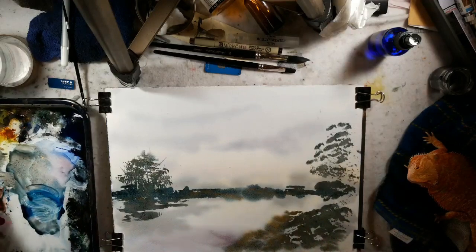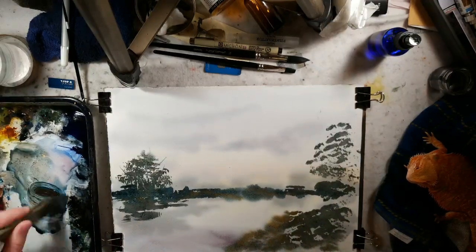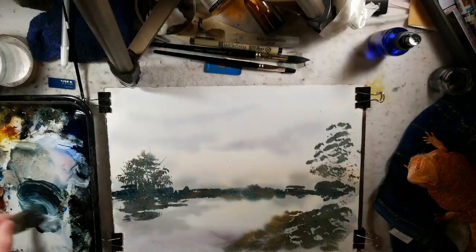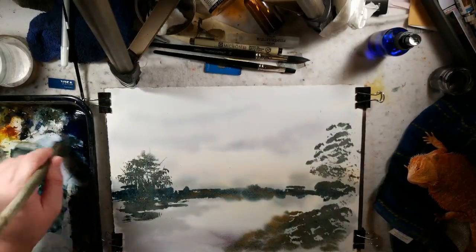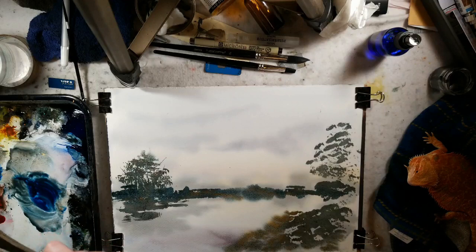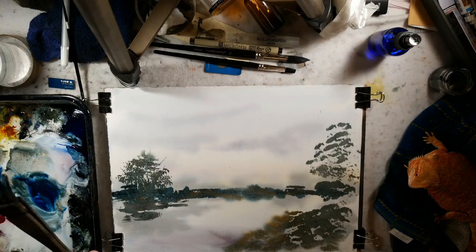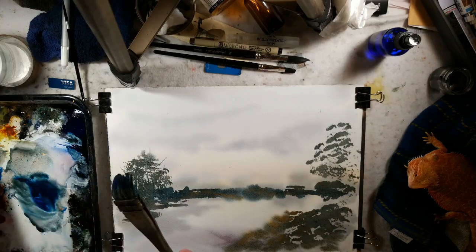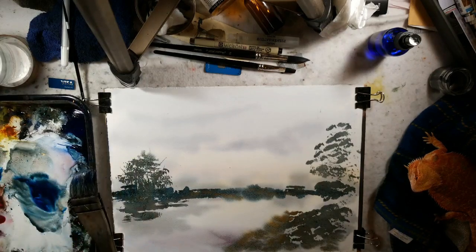So I'm going to really darken this up, trying to get the strongest mixture of this painting possible. I may have to pour some pure burnt sienna, burnt umber out. There we go.